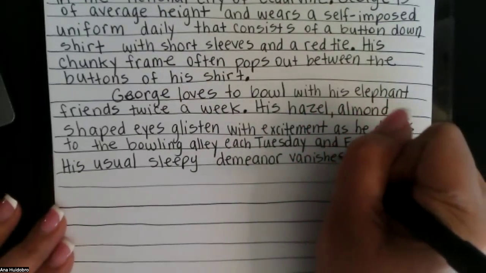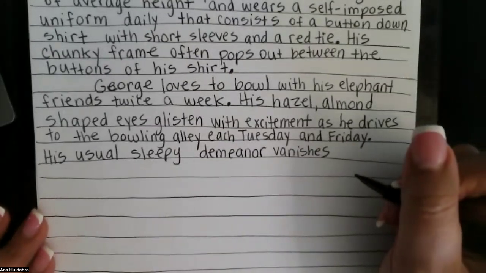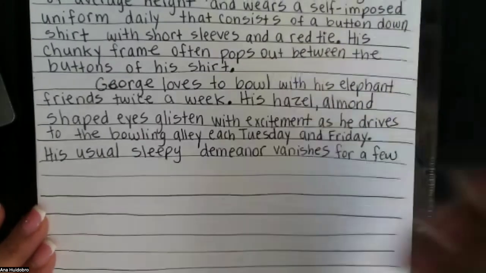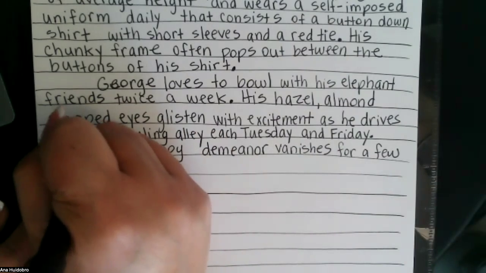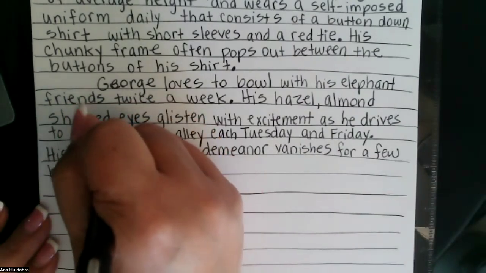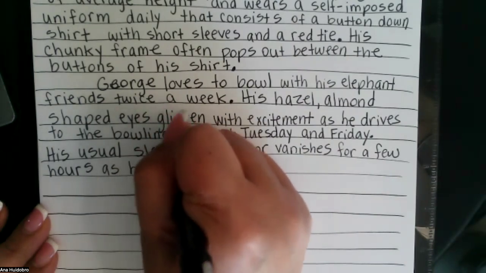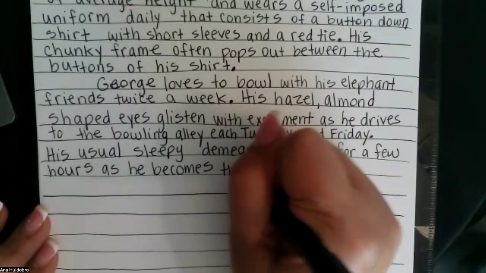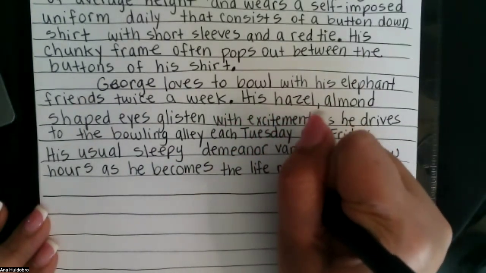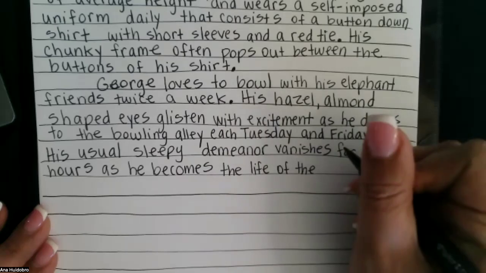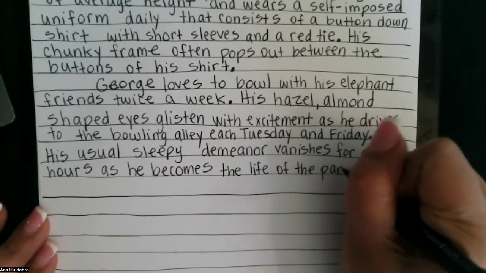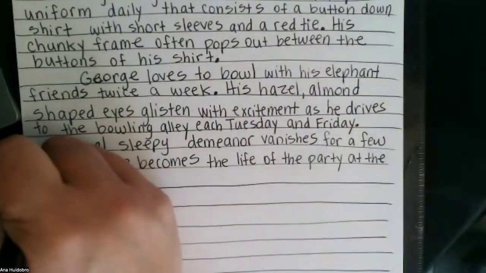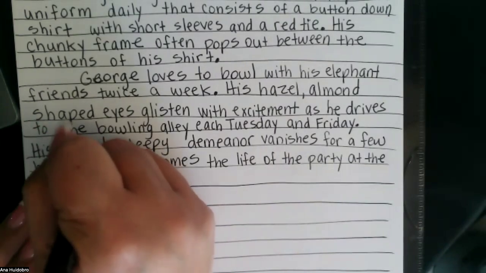Well, he's usually sleepy, but when he's bowling, that sleepy demeanor goes away, vanishes for a few hours as he becomes the life of the party at the bowling alley.